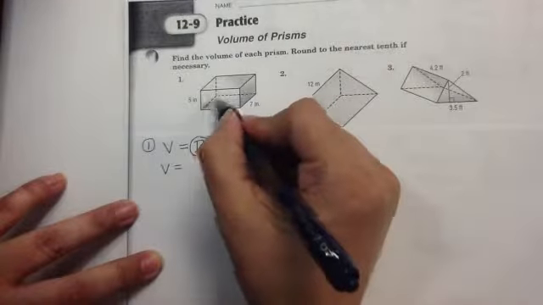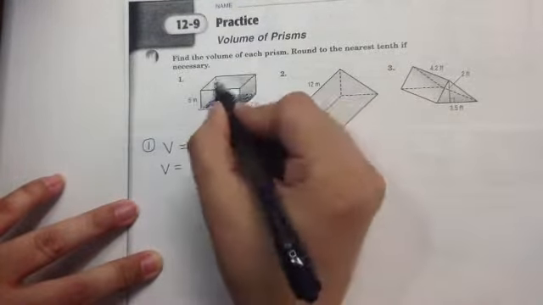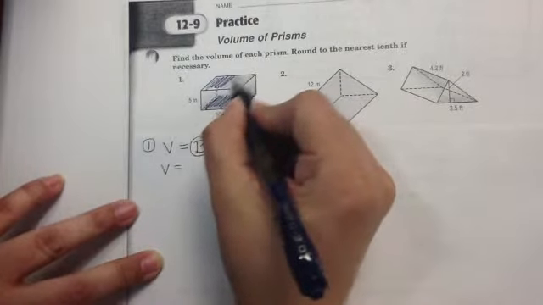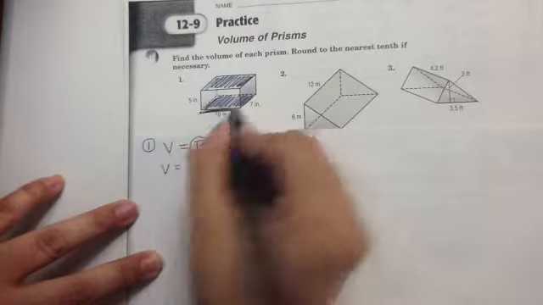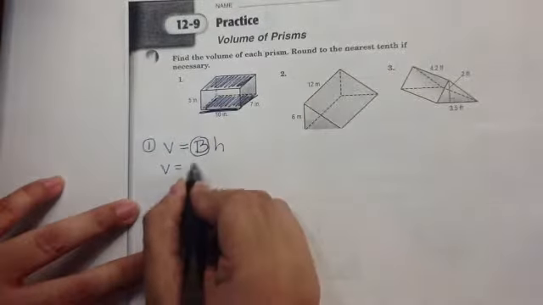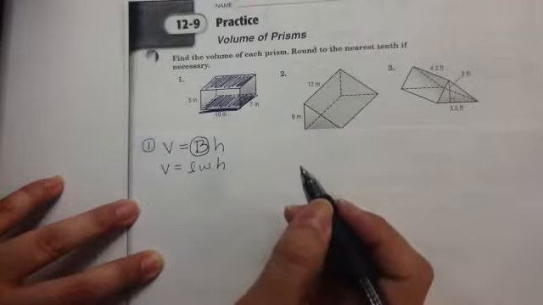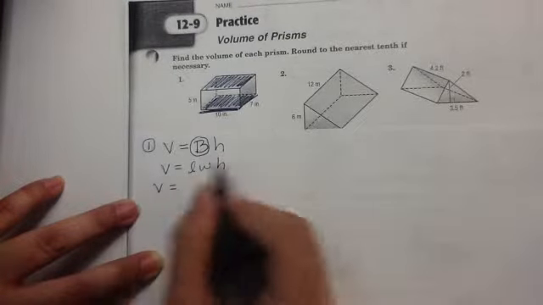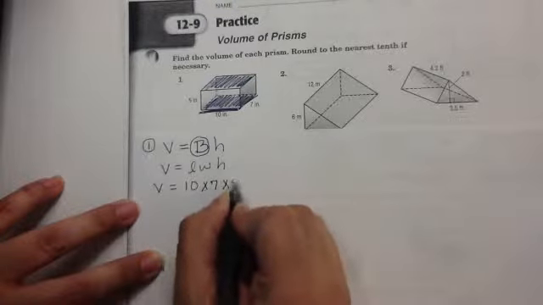So this is the base down here. Okay, this is another base. So then this is your length, this is your width. That'll be length times width times the height. That's 10 times 7 times 5.